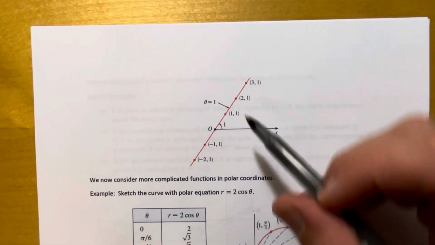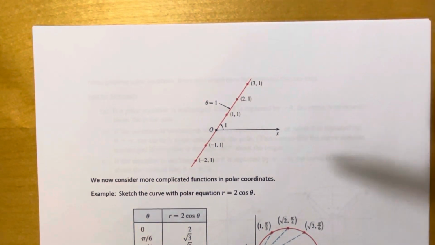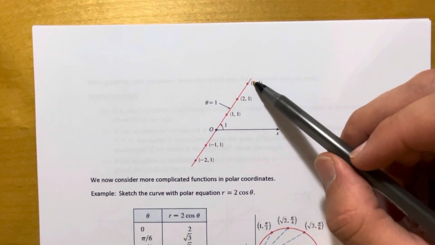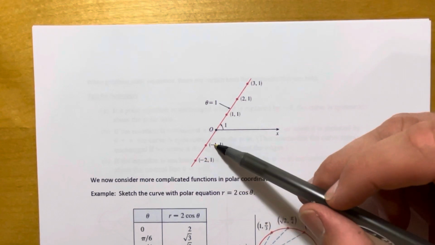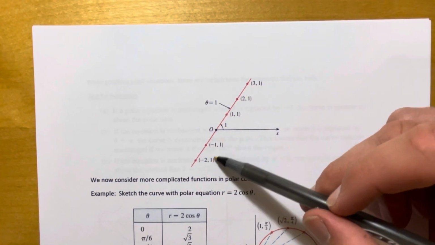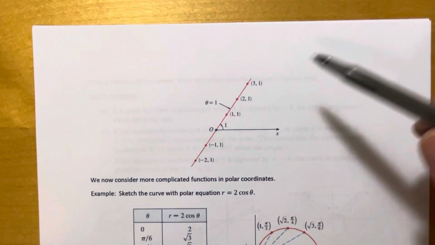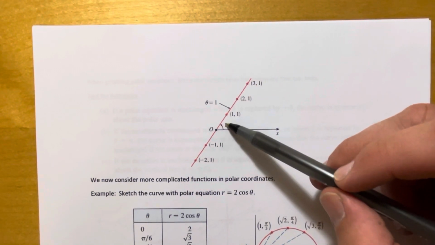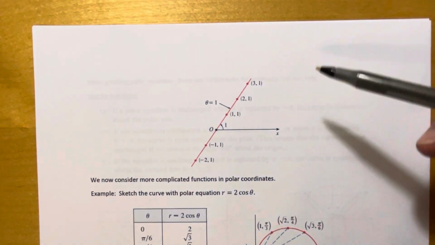So here's an example. Theta equals 1. Remember, we're interpreting that 1 as 1 radian. Here, we have a bunch of points in polar coordinates. The r is changing, -2, -1, 1, 2, 3, but the theta is staying the same, 1, 1, 1, 1, 1, all of them are 1s. That would give me a line through the origin whose angle theta that it makes with the polar axis is 1 in this case, okay?